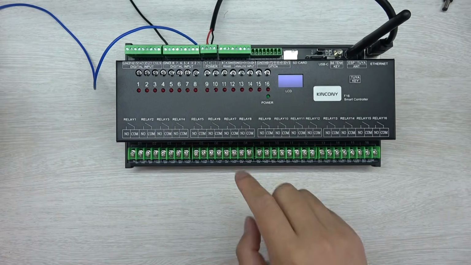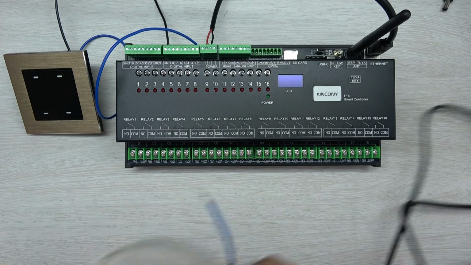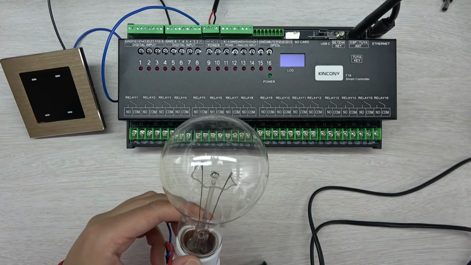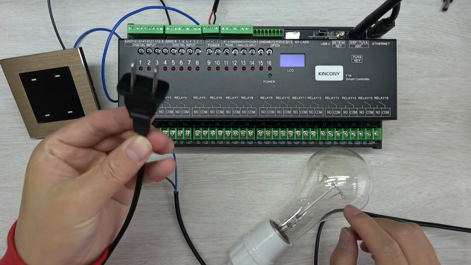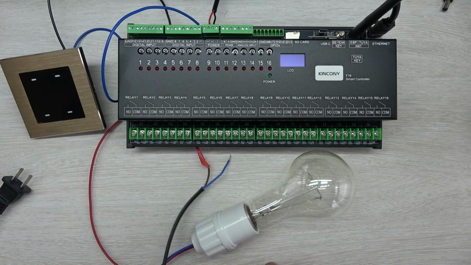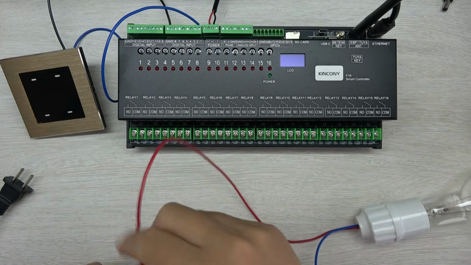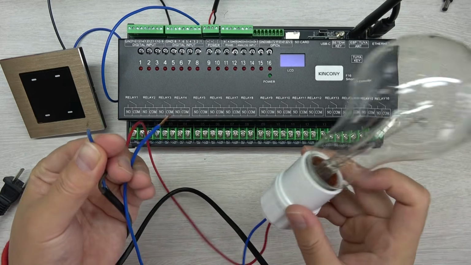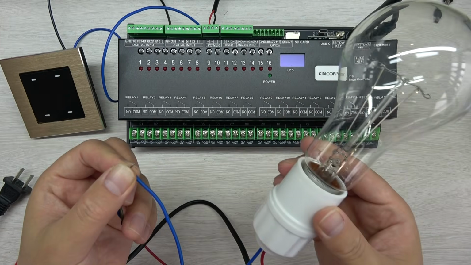And this time we can also connect a lamp here. So you can see this is my lamp. I just want to show you how to control a lamp, so I will connect a lamp here. This is for the power. I have showed you the simplest control circuit before. So this way, if this cable is connected, the lamp will be on.